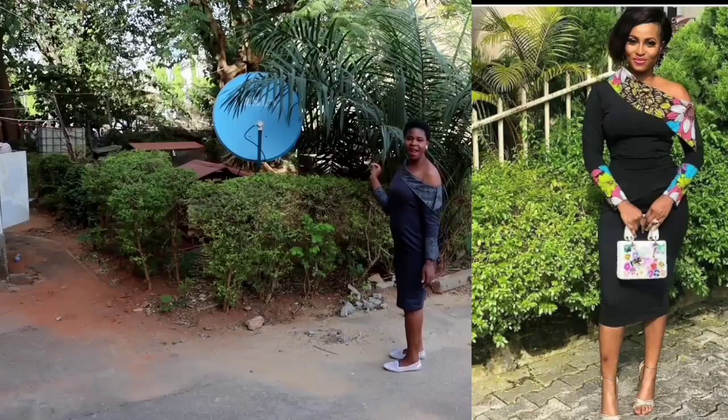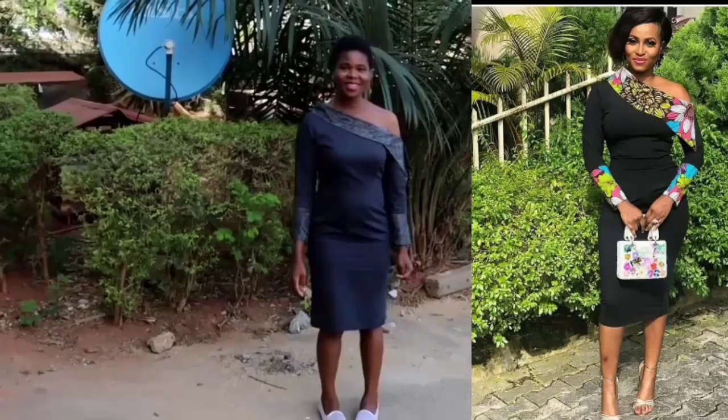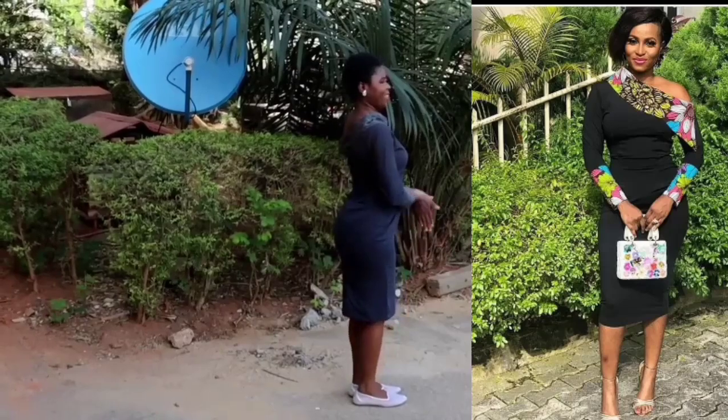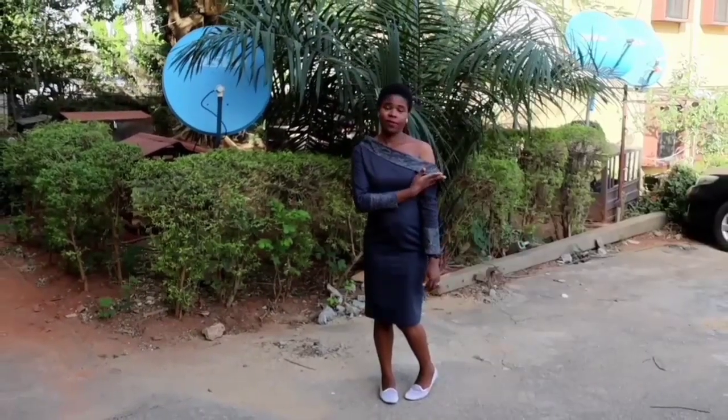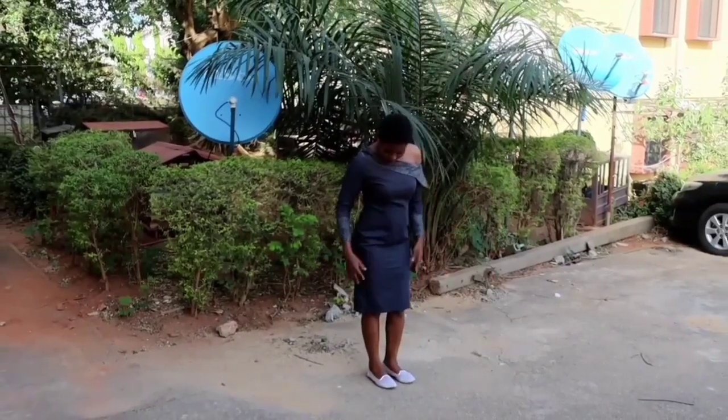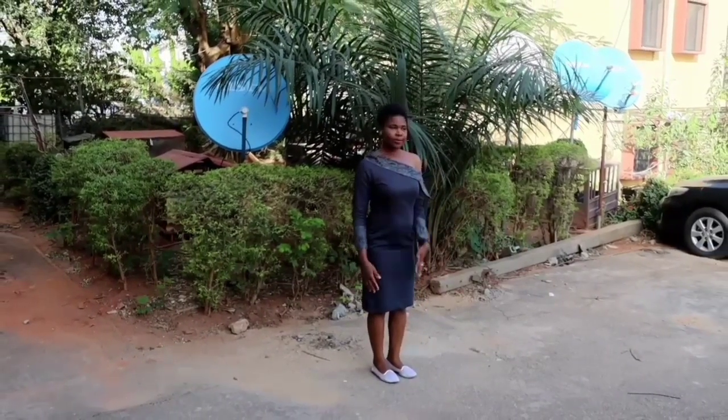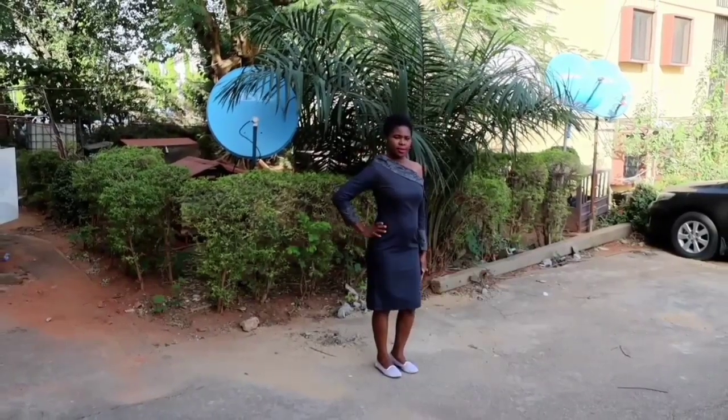My name is Yinka. In today's tutorial, I'm going to be showing us how to make this beautiful gown. For this tutorial, I used 1.5 yards for the plain material and I bought 1 yard for the collar and the sleeve cuff. So let's get started.